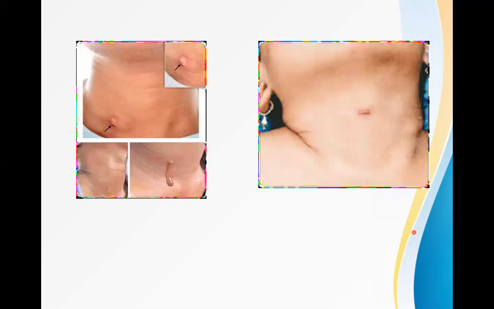Okay, okay, Irfan. Any other student? Just by observation. You have not done any other test or any other investigation. Just by looking at that site, can you tell if this is a sinus or fistula? Anybody?